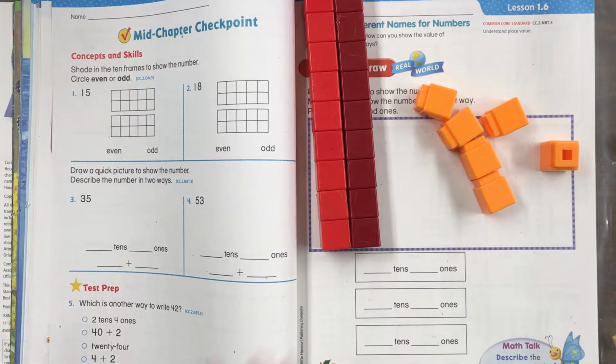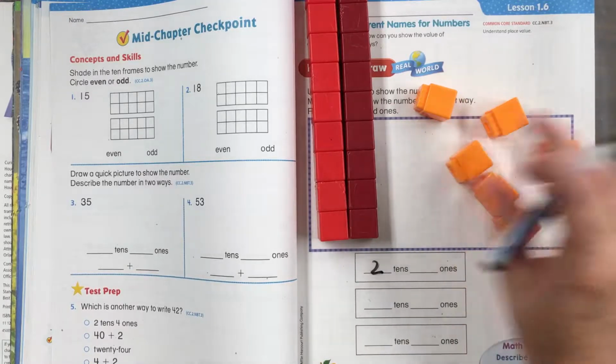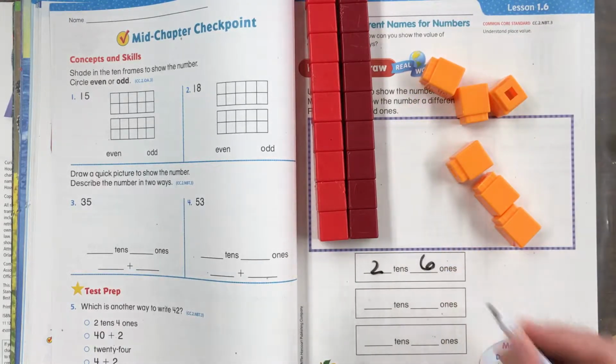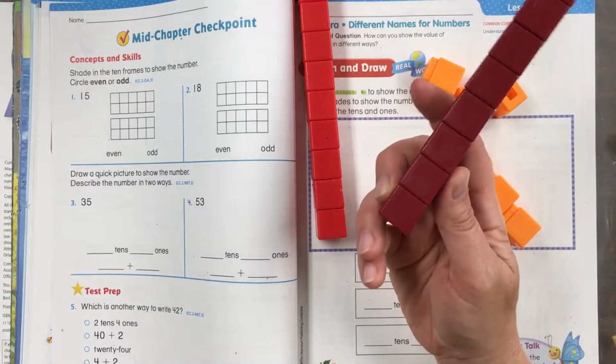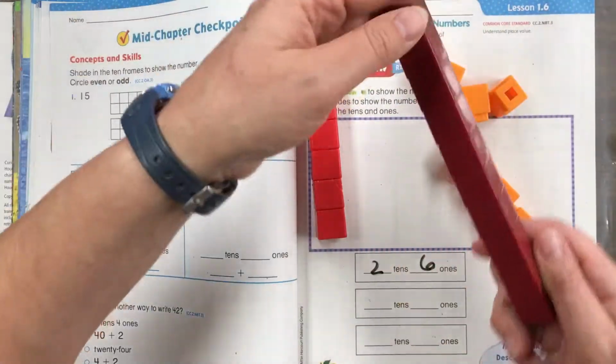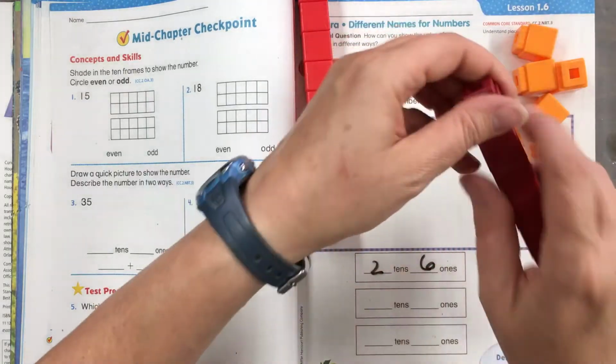The first part's easy. How many tens? 2 tens. How many ones? 6 ones. Now, 1 ten is actually just 10 ones that we're talking about all together. But we don't have to talk about them all together. We could split it up like this.